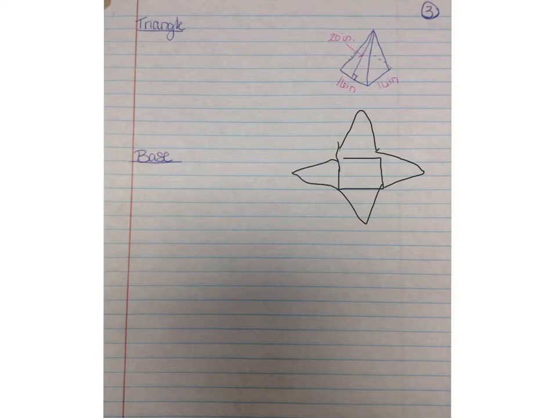Now we have 4 triangles. We're going to draw a line down here and make a right angle. Now let's label our sizes. The height is 20 inches, so we're going to label that 20 inches. And the sides of the base are all 16, so we'll just do 16 inches.